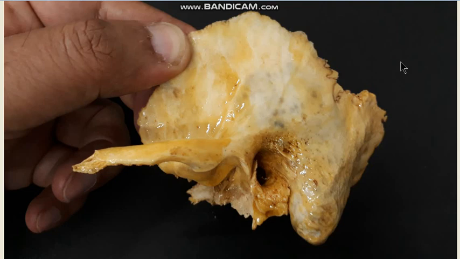Hello everyone, in this video we are going to take a look at the mastoid process of the temporal bone and the mastoid part of the temporal bone. So here this is the mastoid part of the temporal bone, and somewhere here is supposed to be the junction between the squamous part and the mastoid part, sometimes forming the squamo-mastoid fissure.